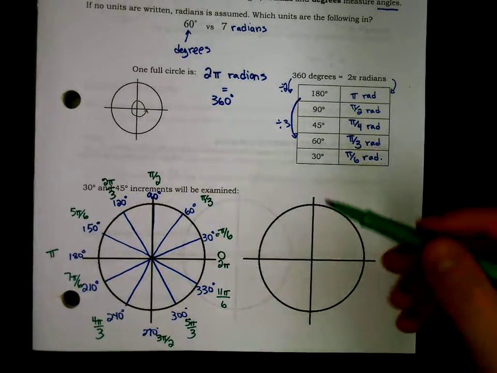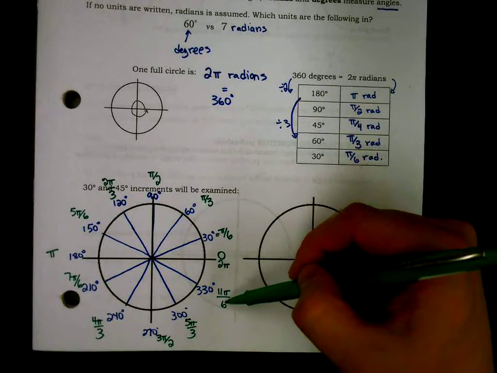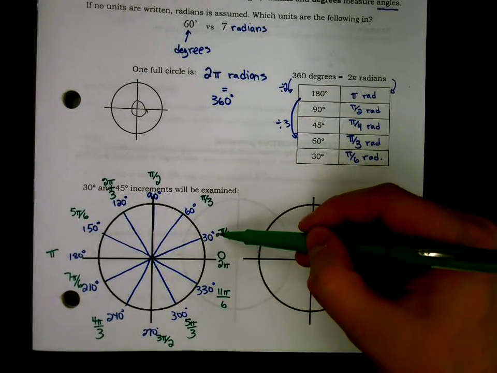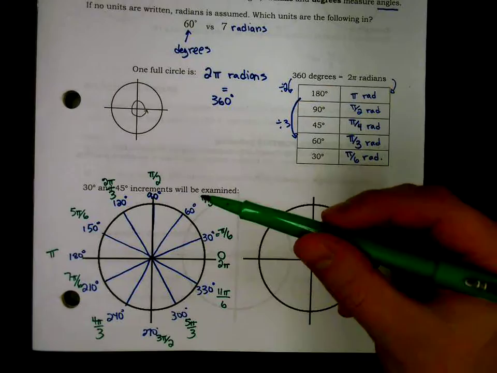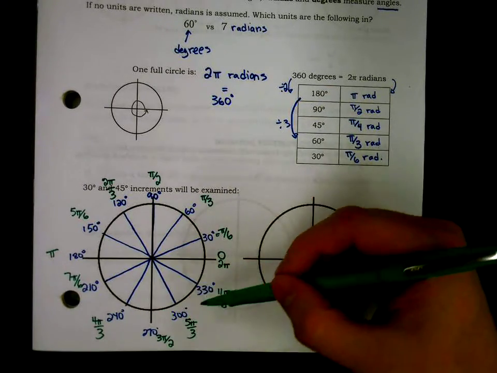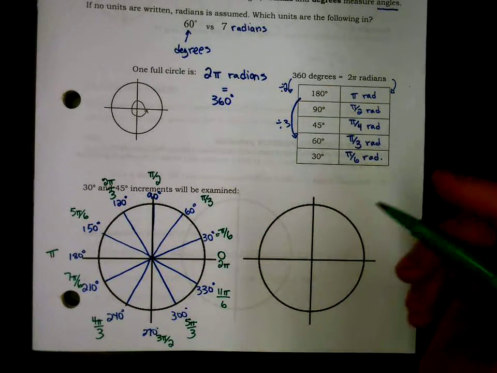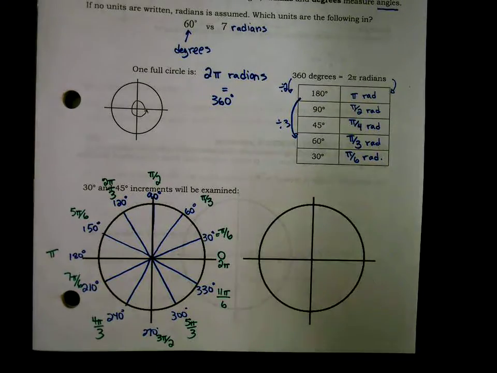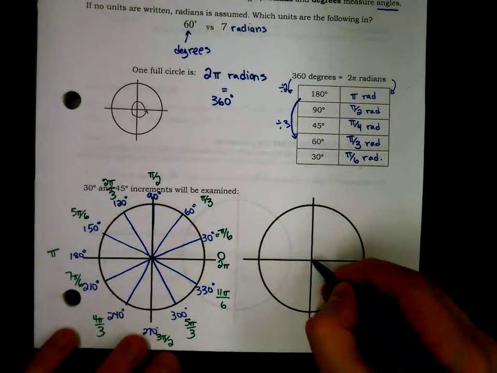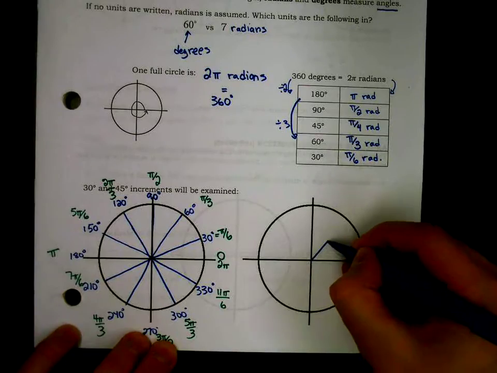I could technically keep going and say 11 pi over 6, 12 pi over 6, 13 pi over 6, and so on. You're going to need to know all of those reduced forms, but you won't have those memorized by the end of today. So we'll do something very, very similar, and we're going to start, though, with a different first step.